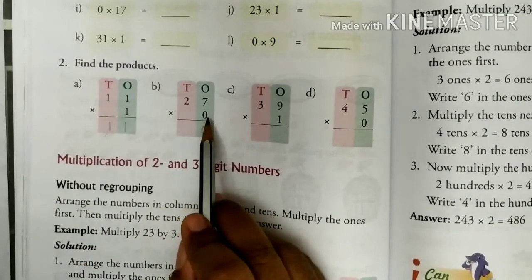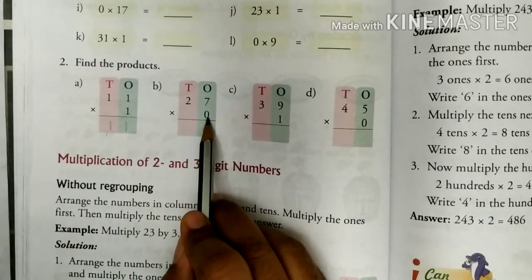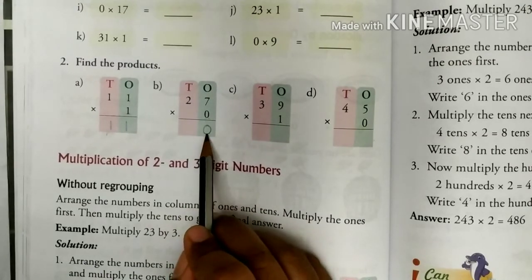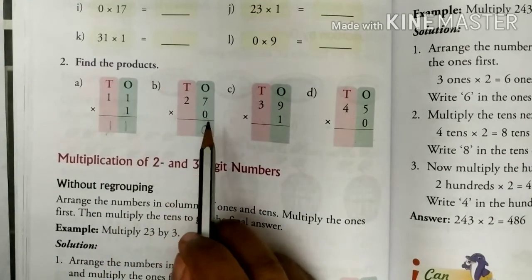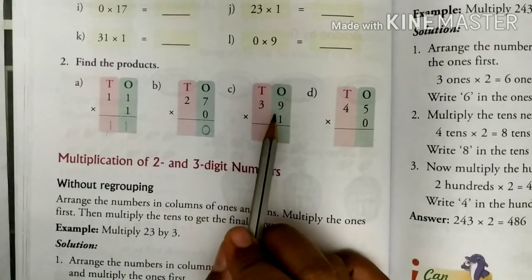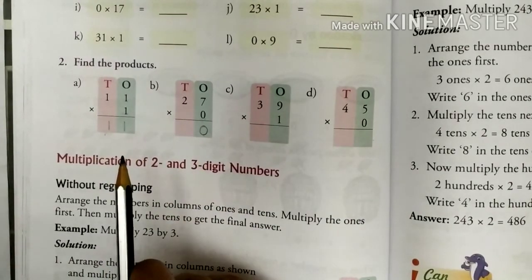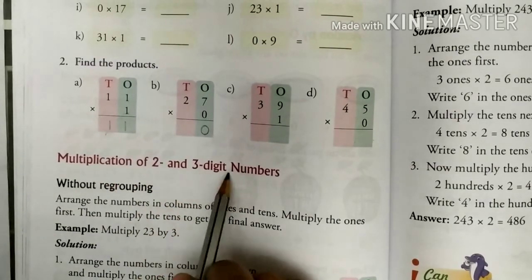Similarly, when we now multiply any number by 0, the answer will be 0. So we can directly put the answer as 0, right? Similarly, using the same properties, you can do the C and the D part. Now let's move to the multiplication of 2 and 3-digit numbers.